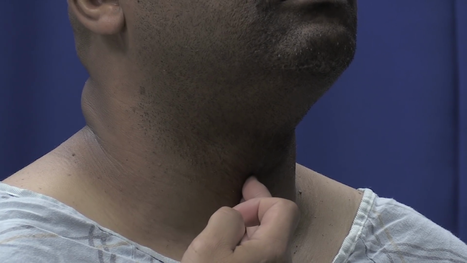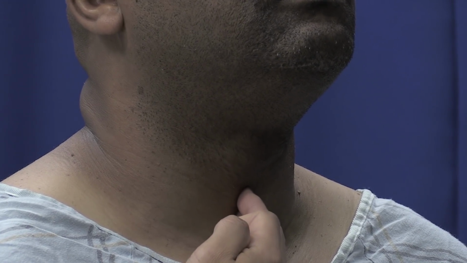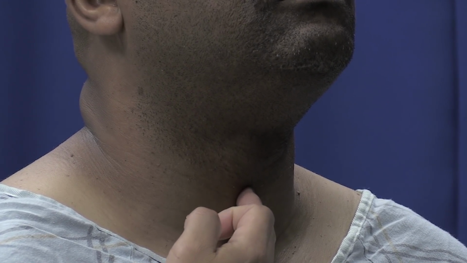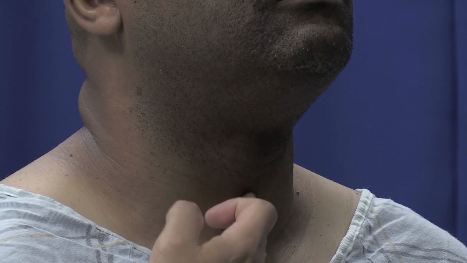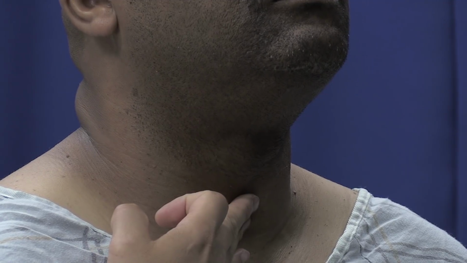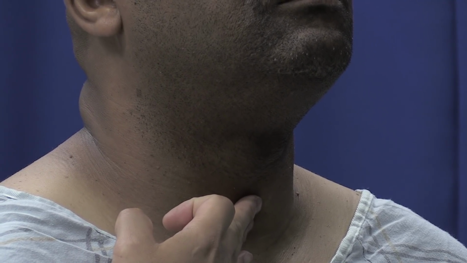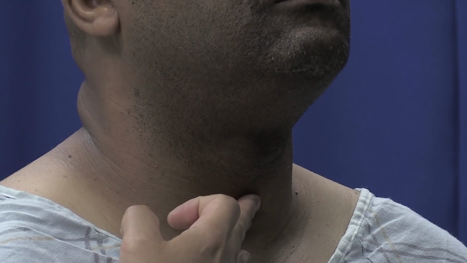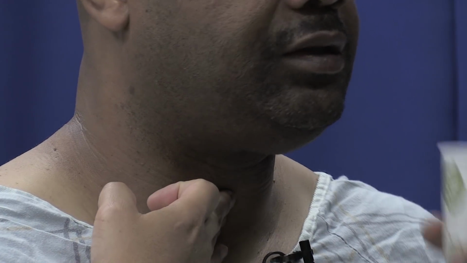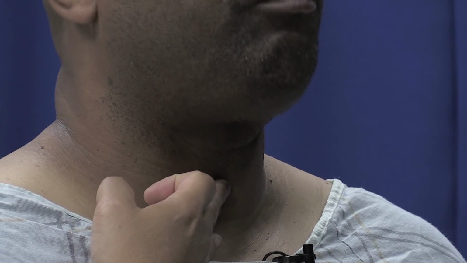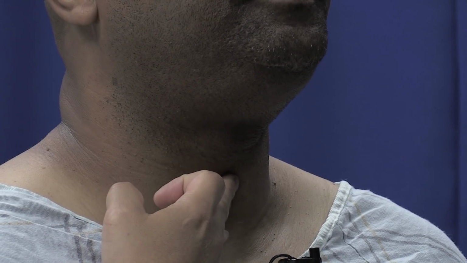And as you continue to go down, there's the cricoid cartilage. And so just before that is the thyroid isthmus. So as you maintain your fingers on the thyroid isthmus, you'll ask your patient to take another swallow. So Mr. Williams, could you swallow one more time, please? Yes. Again, noting any nodules that you may feel.